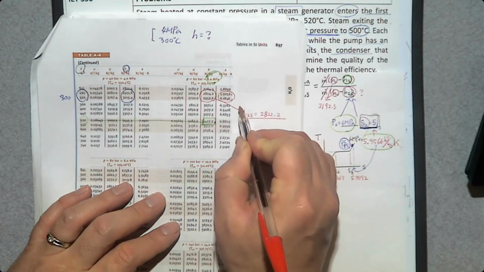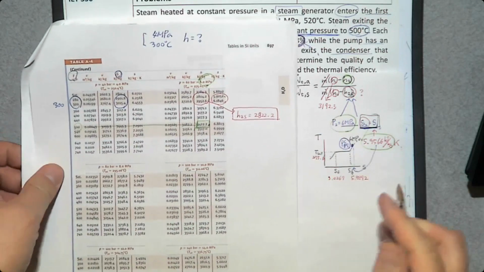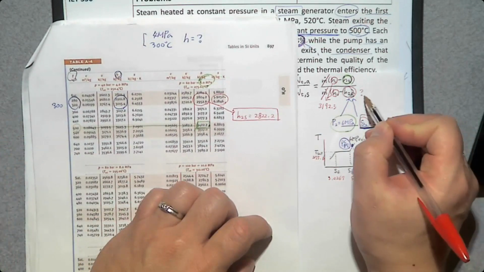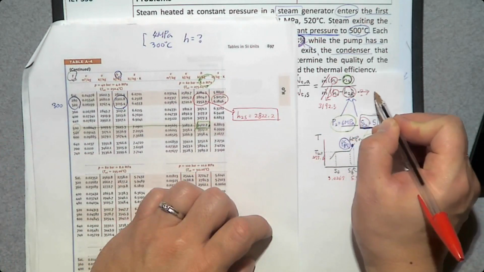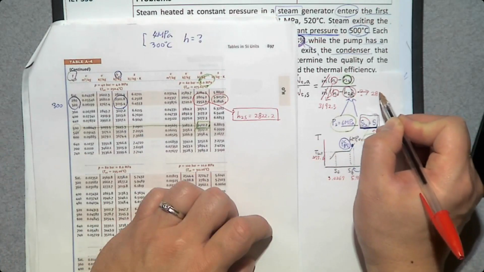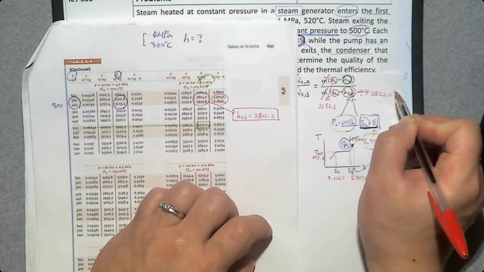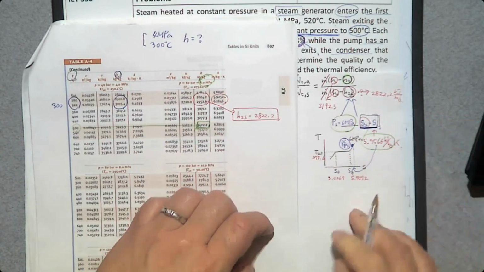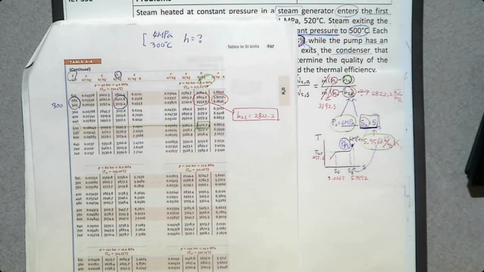2822.2. So write this one here. H2S is going to be 2822.2 kilojoule per kilogram. Okay?